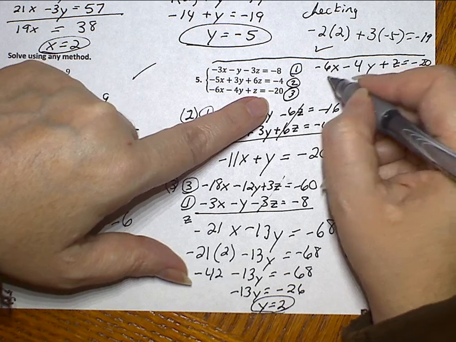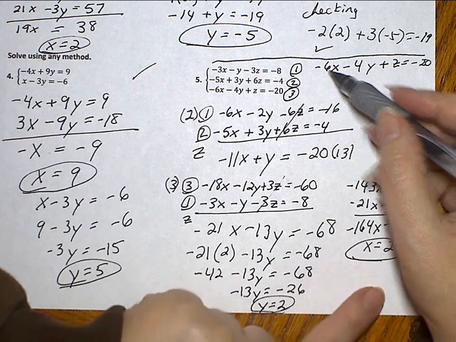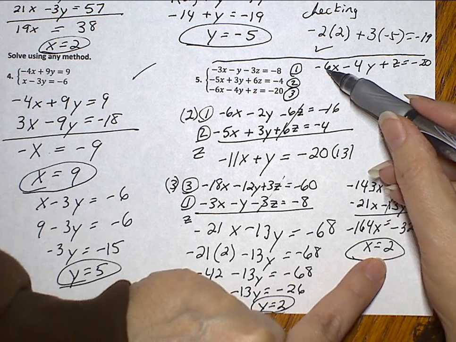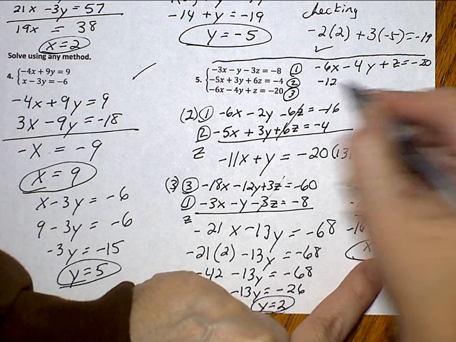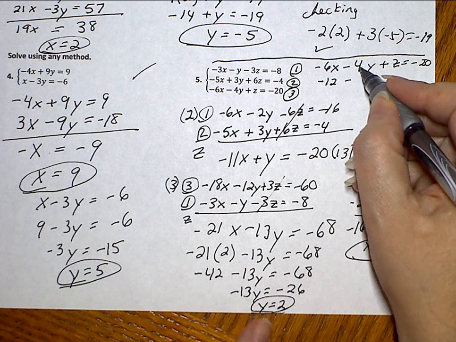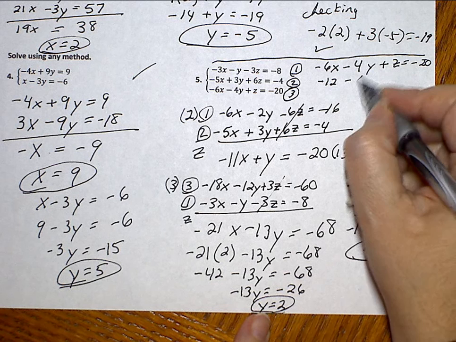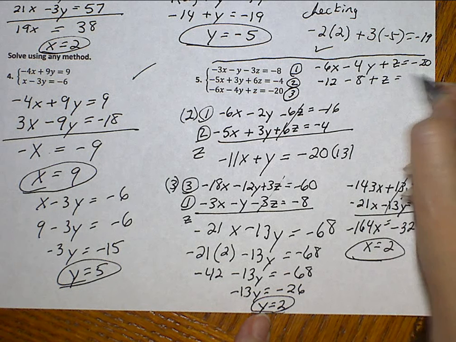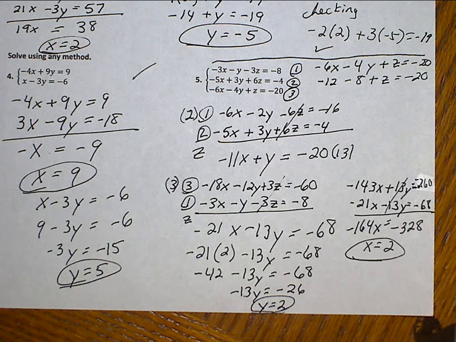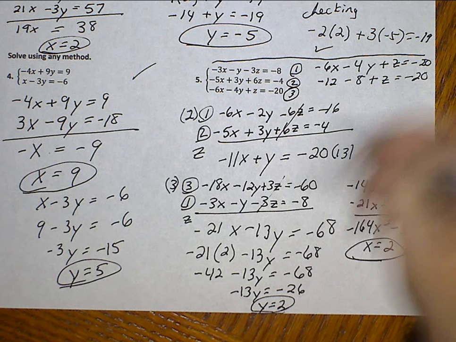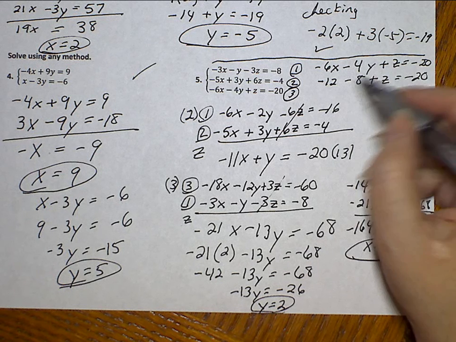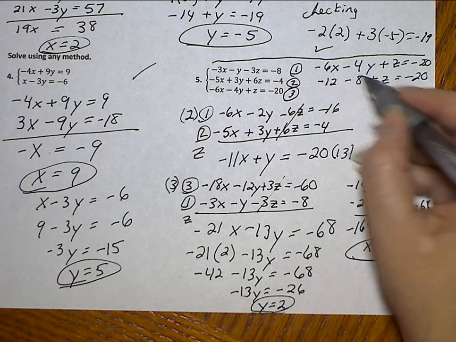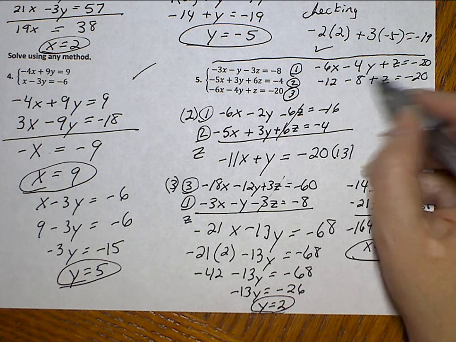Plugging it in, negative 6 times 2 is negative 12, minus 4 times 2 is 8, plus z is equal to negative 20. All I did was put that in for x and my y also. So that is also 20, so z is 0.